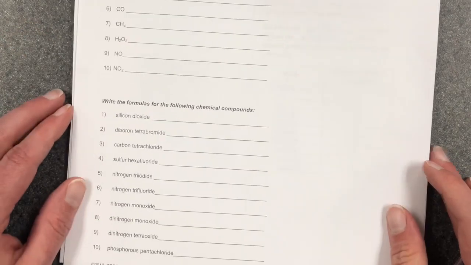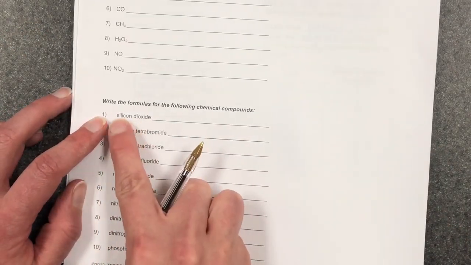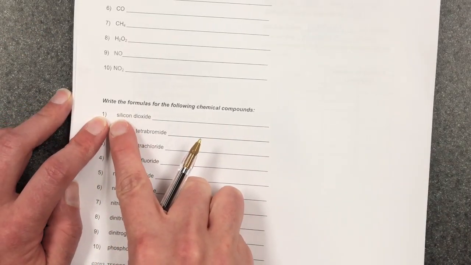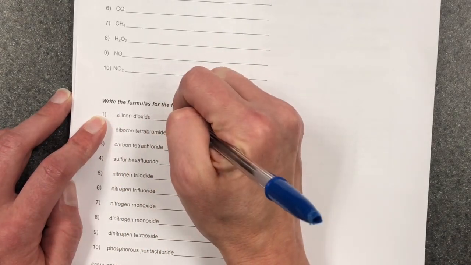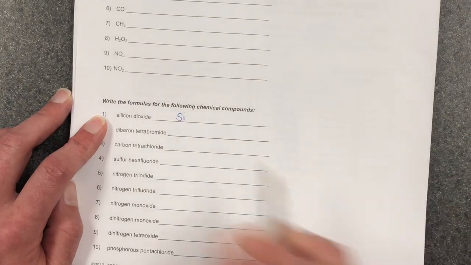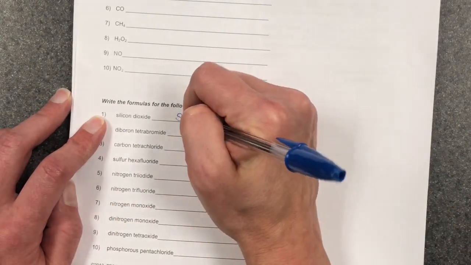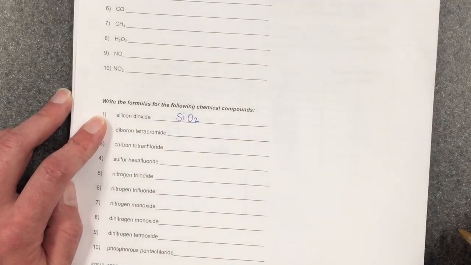Okay, and down at the bottom, formula writing is just as easy. I see silicon dioxide. Now, they didn't put a prefix on silicon, which means that I only have one of them since it's the first element. So it's just going to be Si. And then dioxide means 2 oxygens, so O subscript 2.